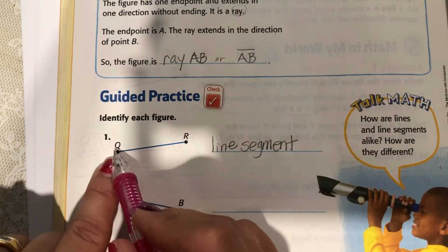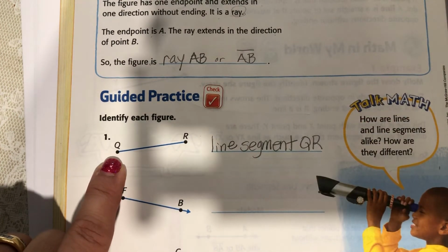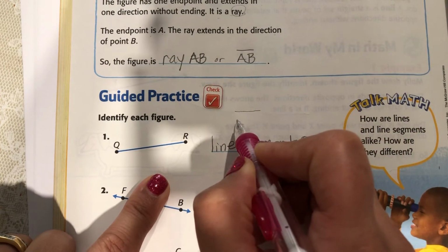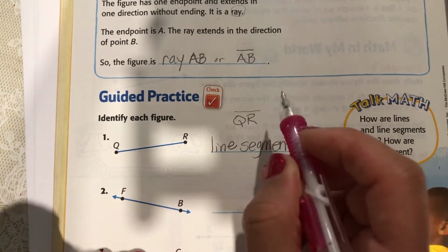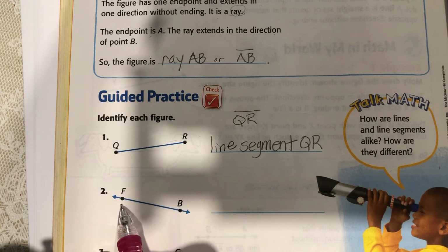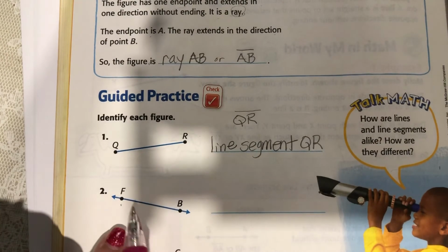And then these letters, Q, R, capital. Keep them capital. Okay. And the shortcut is this here. Okay. Q, R, and I think we need to put, yeah, line segment. That's it. Okay, so it looks like that. All right. Okay, go ahead and do number 2. Give you a second to do it.